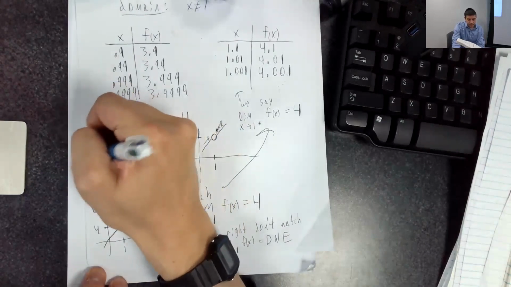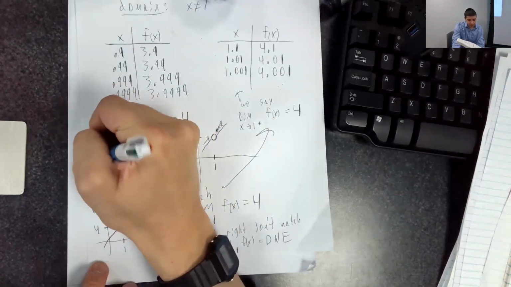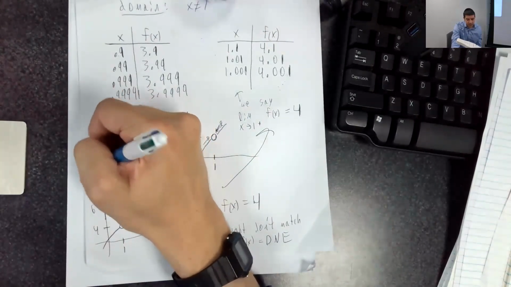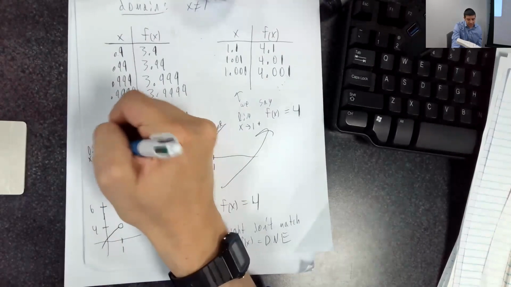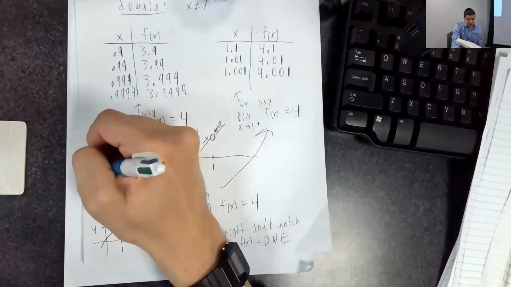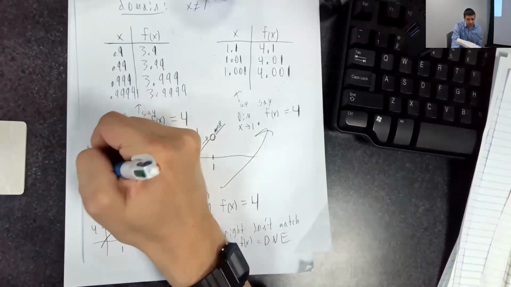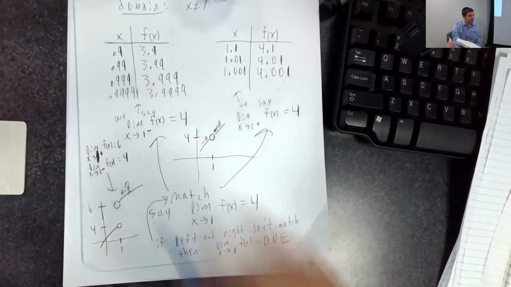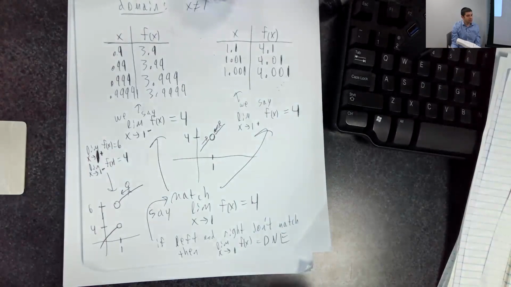So the limit as x goes to 1 from the right, the plus sign just means x goes to 1 from the right, is 6, and the limit as x goes to 1 from the left of f of x is 4, but do they match? Do the left and the right match?